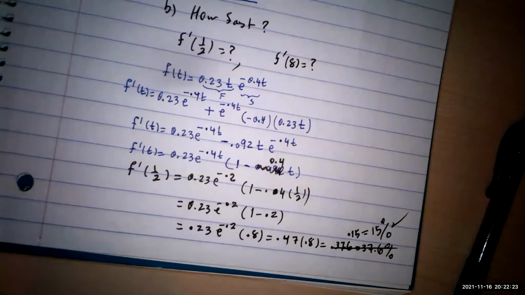So this means after half an hour, the rate that you are going to have, the percentage, is going to be 15%. How fast is the percentage of alcohol changing after half an hour? That would give us the final answer. That's going to be 15%.